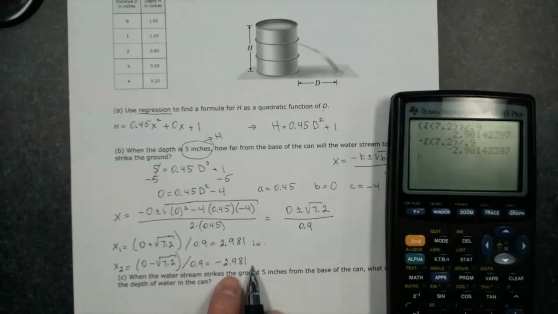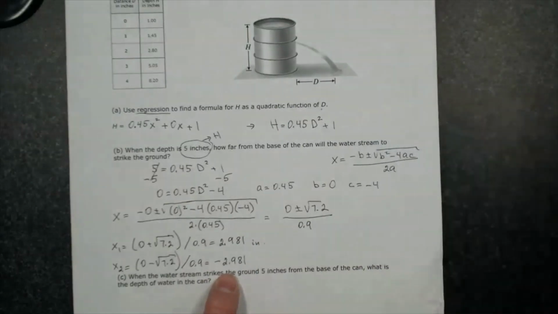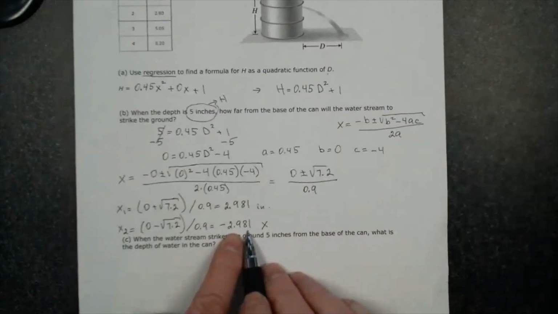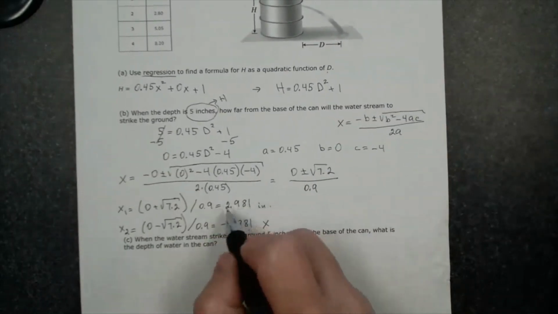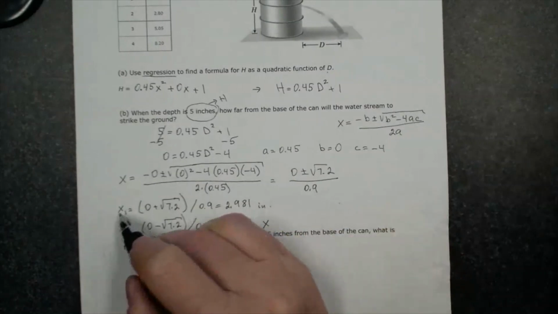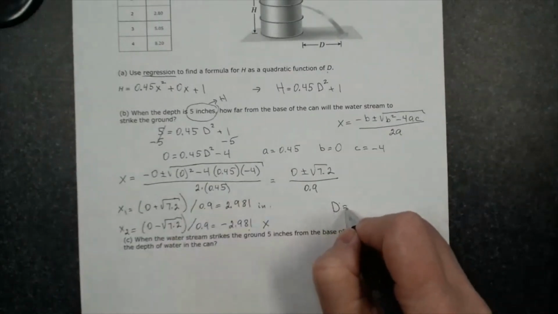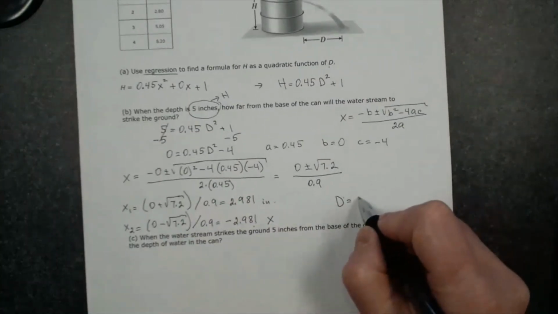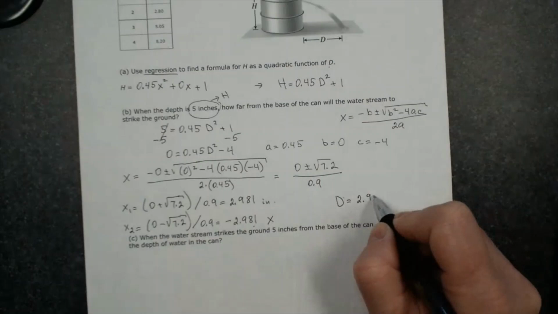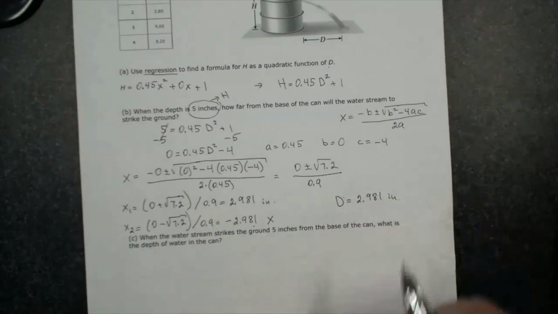And we know this is the distance, and distance is not allowed to be negative. So we will not use this answer. And the correct answer, our x is the same as d. We found the distance, and it's equal to 2.981 inches.